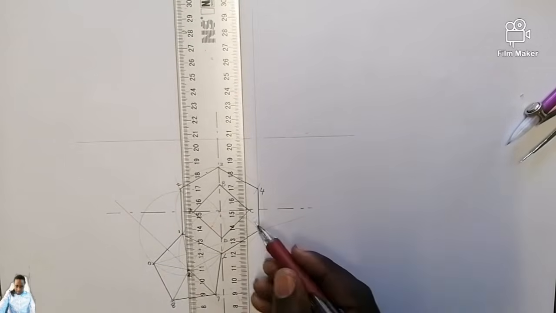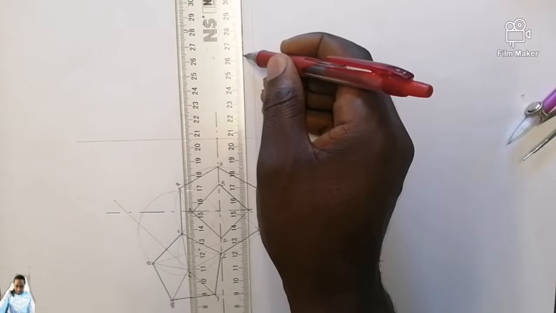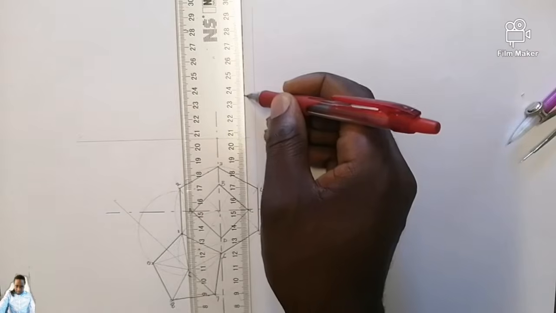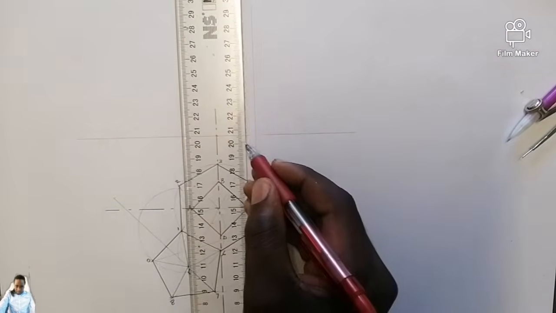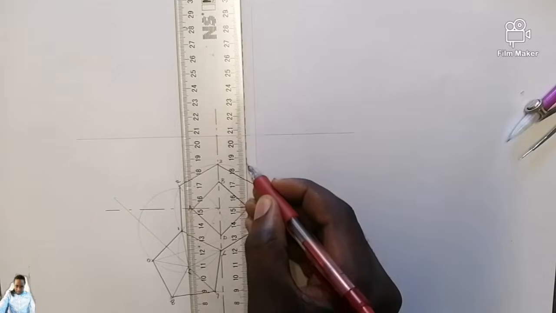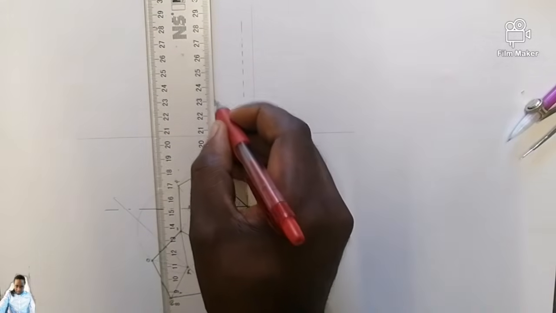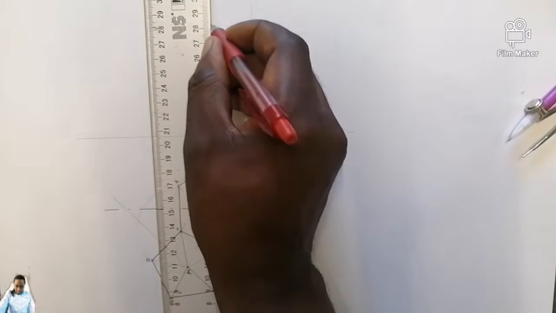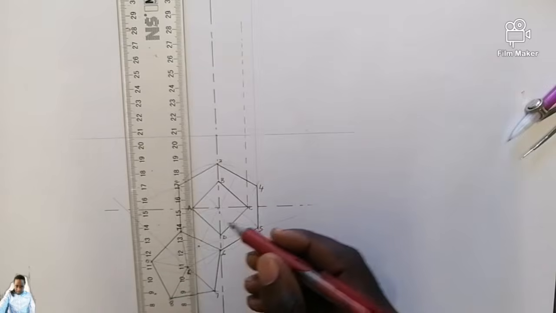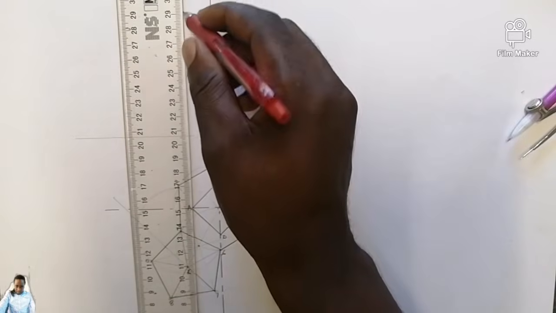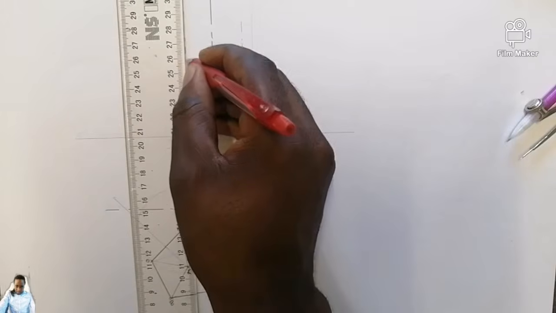So I'm going to project this line, faint, there it goes, all of these points. And this one, if you check very well, it's in hidden. So hidden line, going down like this, there it goes, which means further extend this center line up there, and this one is hidden as well.